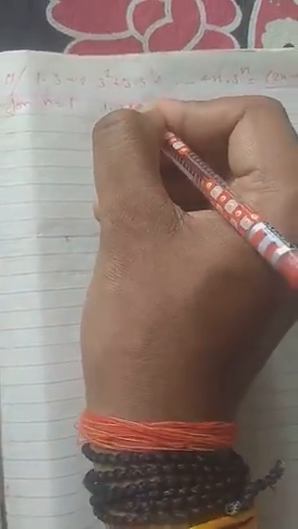Once again, we will see 1.3 plus 2.3 square plus 3.3 cube plus dot dot plus n.3 power n equals to (2n minus 1) 3 power n plus 1 plus 3 upon 4. We will follow the same pattern for n equals to 1. For n equal to 1, we have 1.3 power 1 in the left hand side, and on the right hand side we will have 2 into 1 minus 1, 3 power 1 plus 1, plus 3 upon 4.